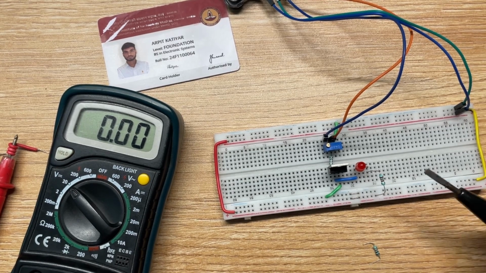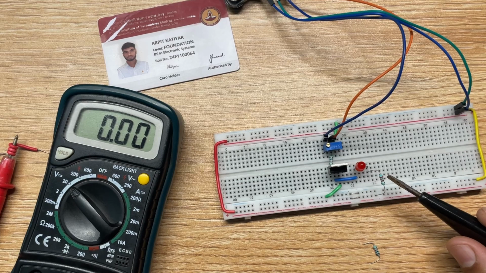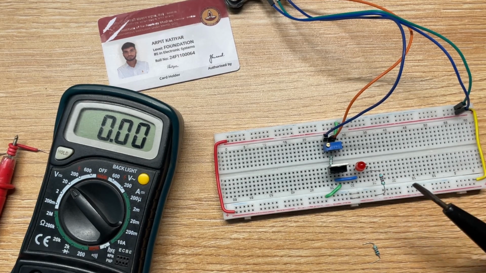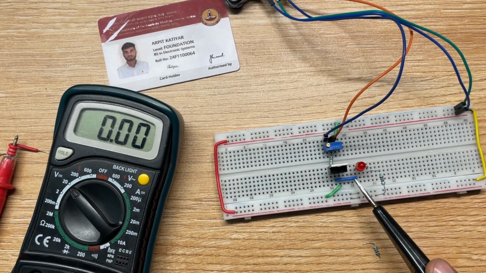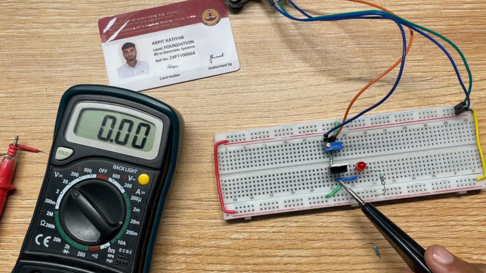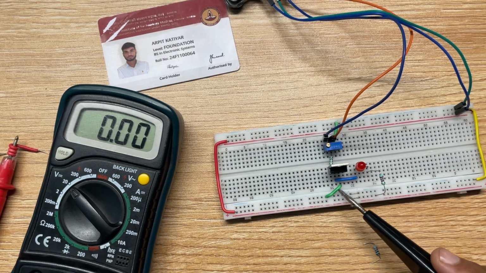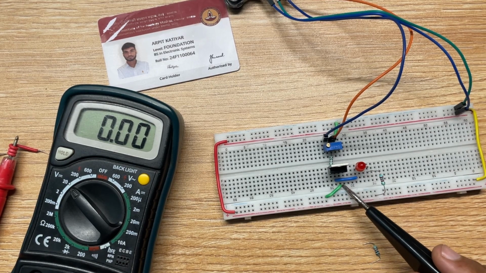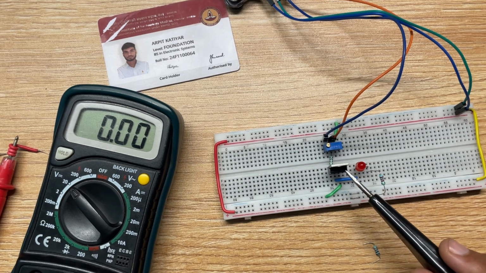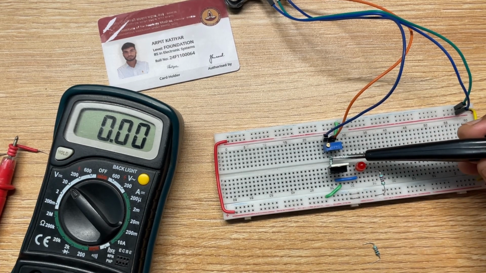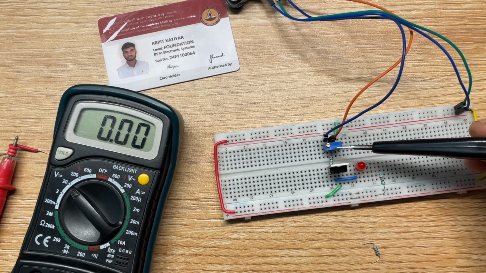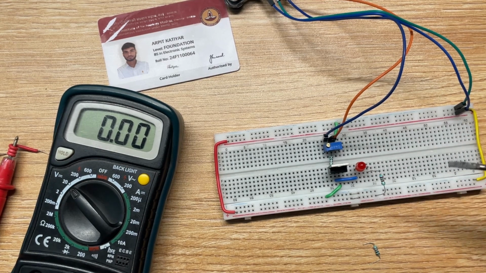I'm using a 200 ohm resistor connected with the positive pin of the LED, and the negative pin of the LED is connected with the drain of the MOSFET. This green wire is connected to the source pin of the MOSFET, and this 1 kilo ohm resistor is connected with the gate and to pin 2 of the trim pot, and I'm giving a 5 volt power supply.